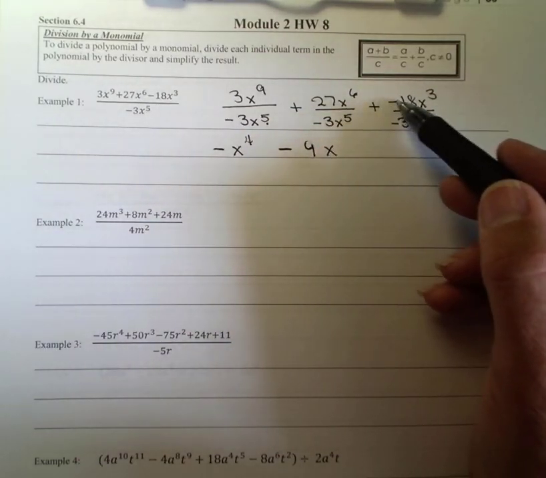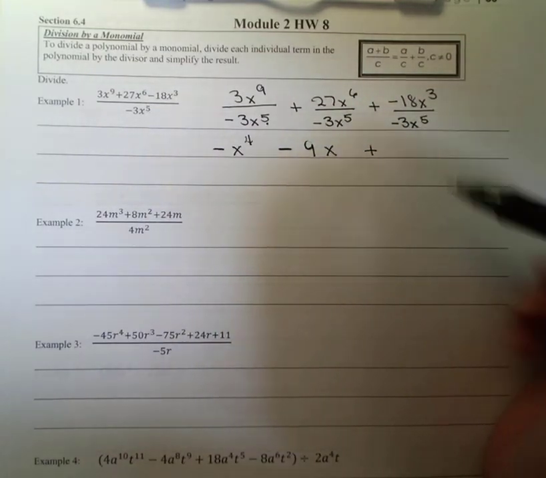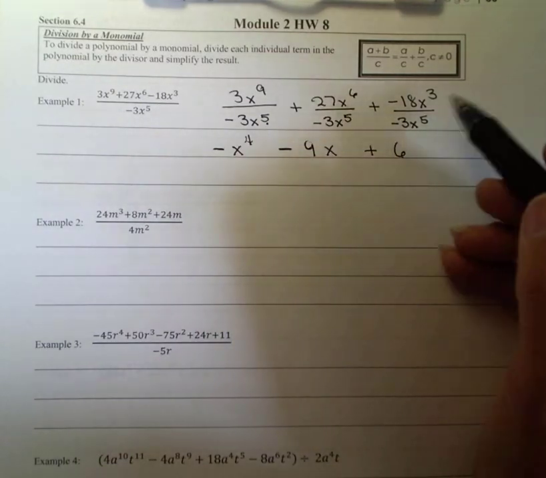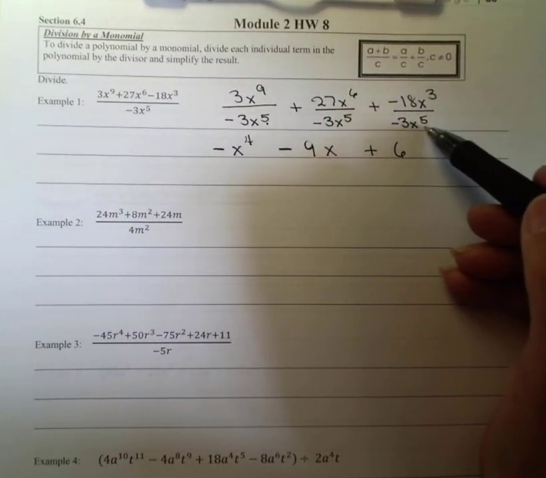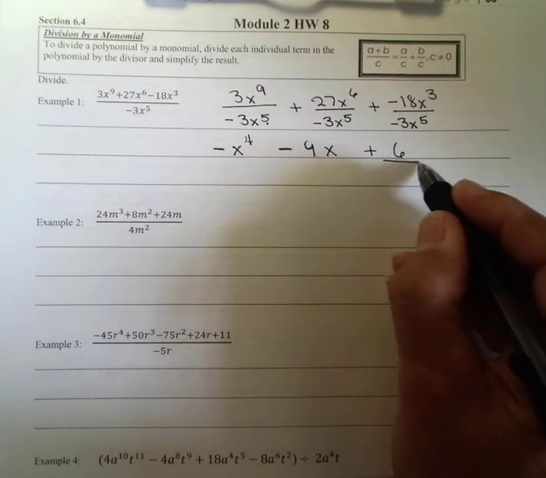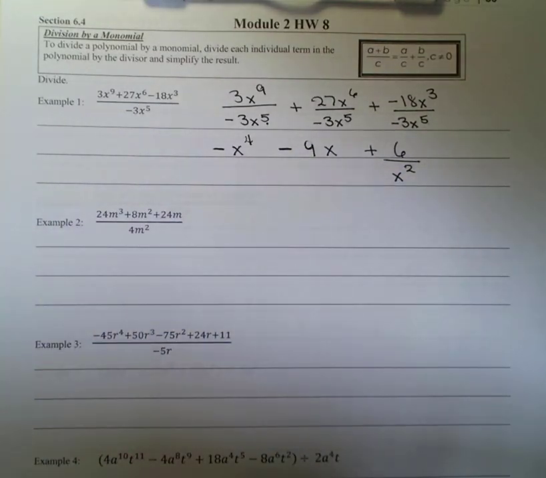Next, I have a negative divided by a negative, which is going to be a positive. It's really negative 18 divided by negative 3, which is positive 6. And this time I have x cubed over x to the 5th. So I'm going to subtract and have x squared. It has to go in the denominator. So I'm going to have to turn this one into a fraction with x squared in the denominator.